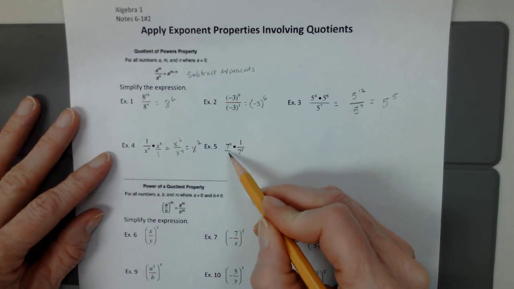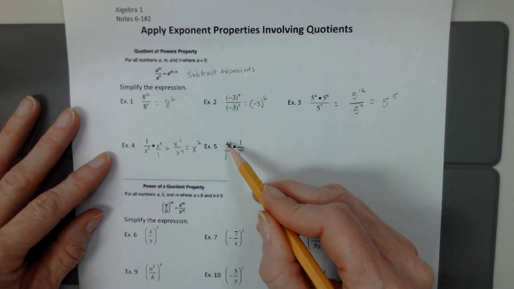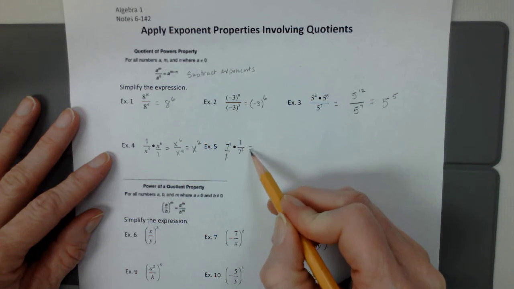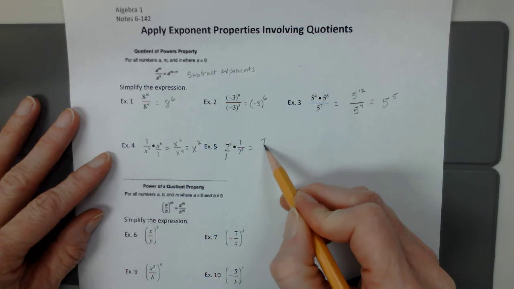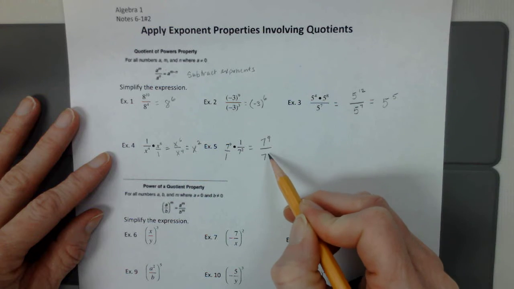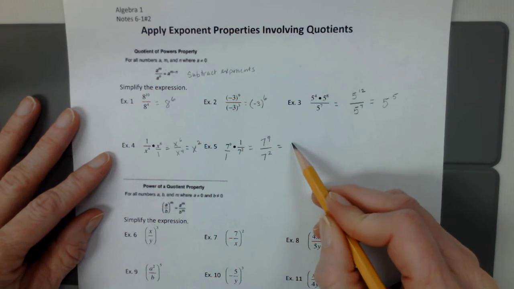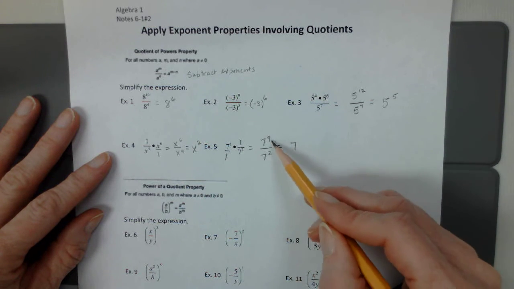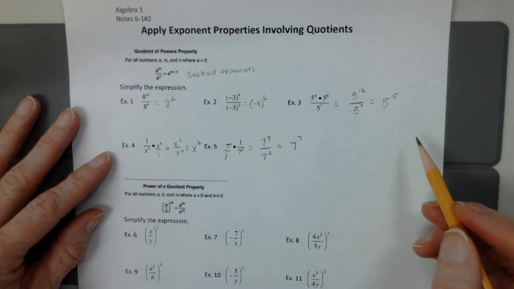I'm going to put 7 to the 9th over 1, and I'm going to multiply straight across. So I take the two fractions and I combine them into one fraction. And then I'm going to leave the base the same, and I'm going to apply the rule to subtract.